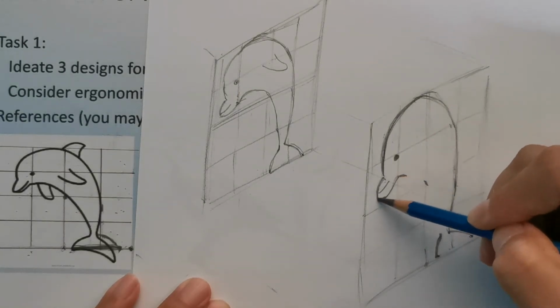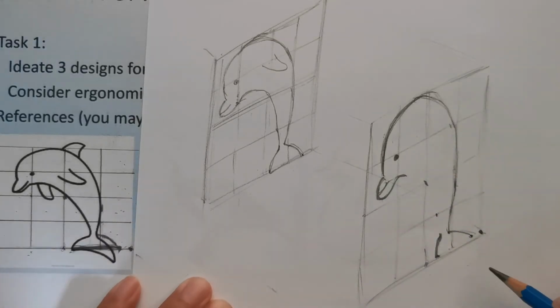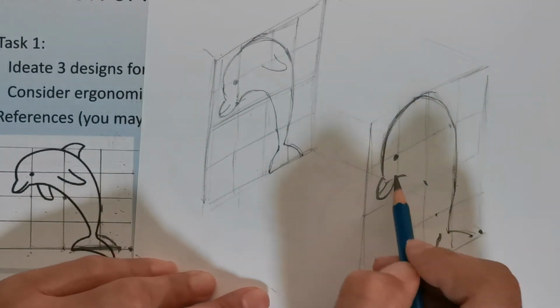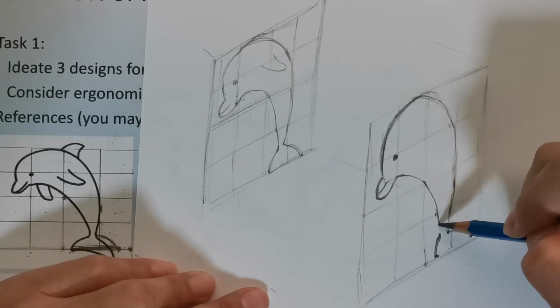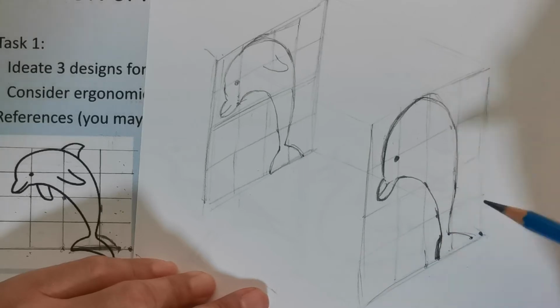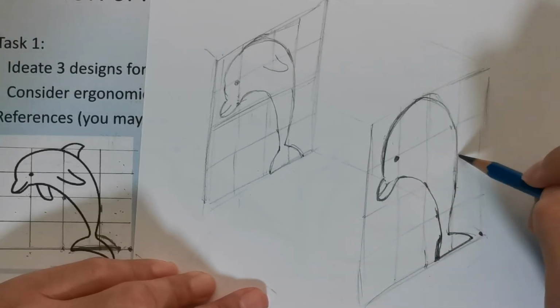Now after which you darken, right? Darker than your line, you need to darken such that it is darker than your crate, right? And all the guiding lines. Right, something like that.